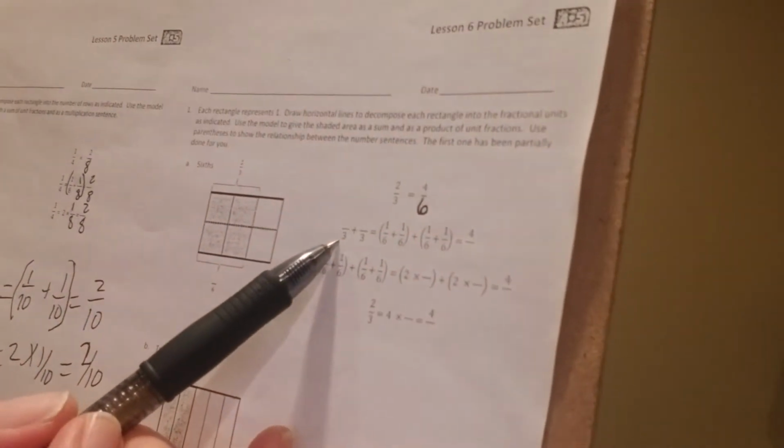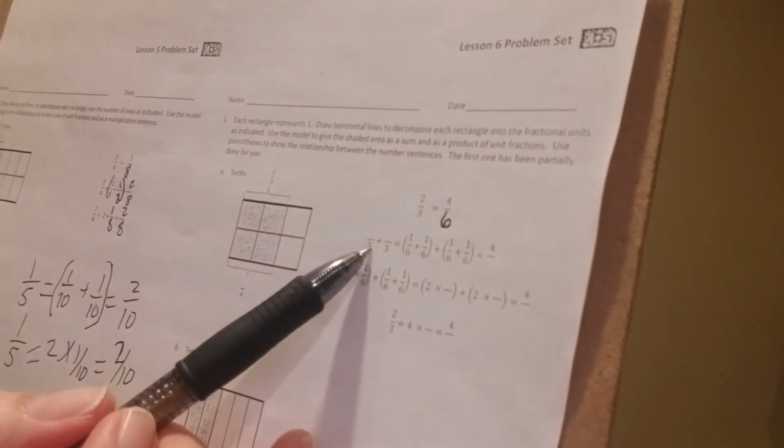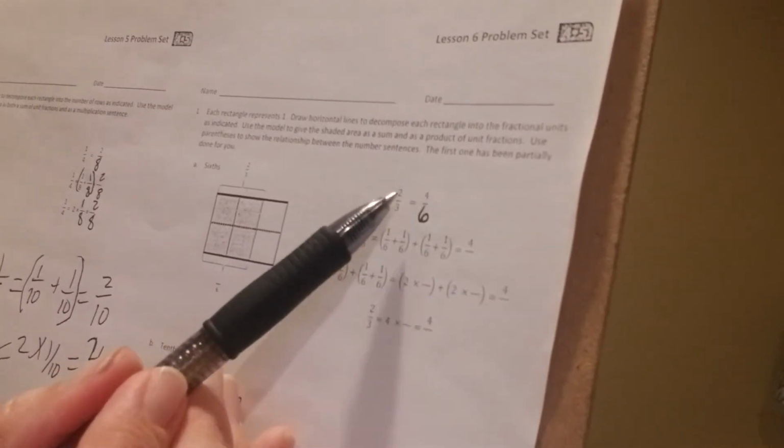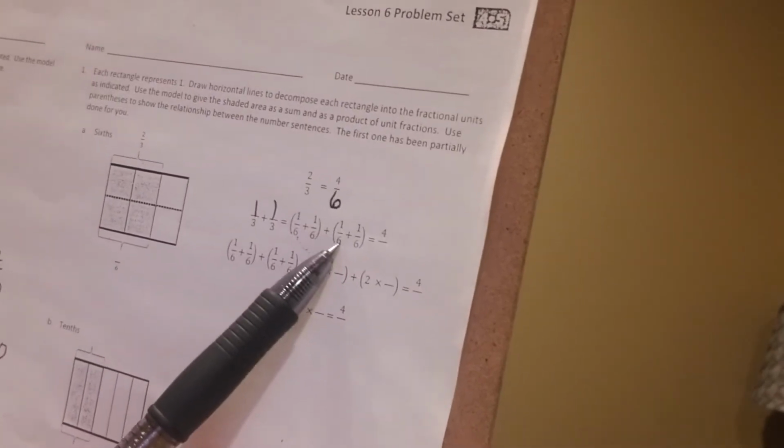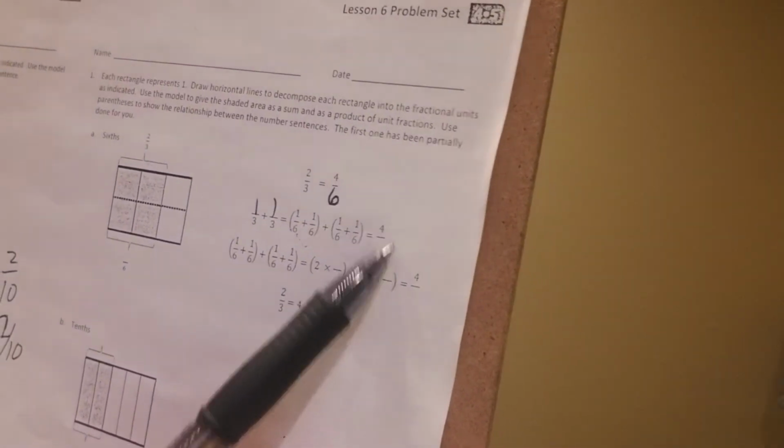So all they're saying is, sometimes we're giving you the numerator, sometimes I'm giving you the denominator. Fill that in. That's all they want. Okay, so look at it right here. What do they have for thirds? They have 2 of them. So 2/3, how'd they break it down? 1/3 plus 1/3. And that equals, look, they put the parentheses, 1/6 plus 1/6 plus 1/6 plus 1/6, which equals 4/6. Very good. Okay, now they took this part.